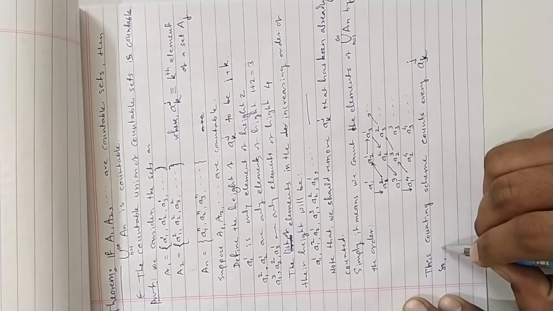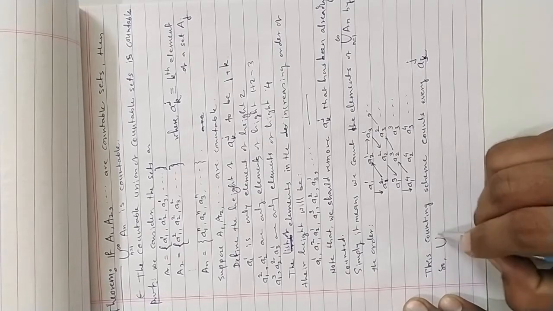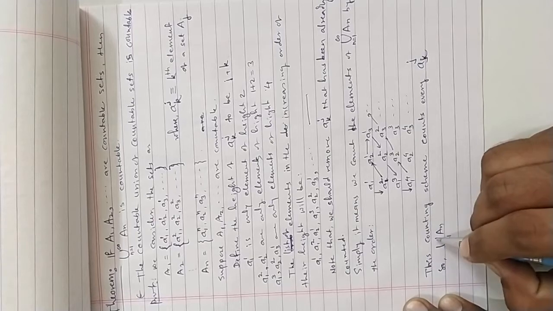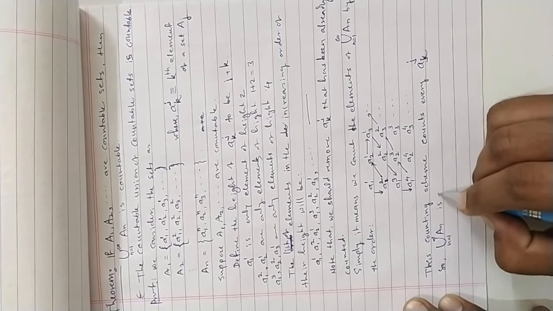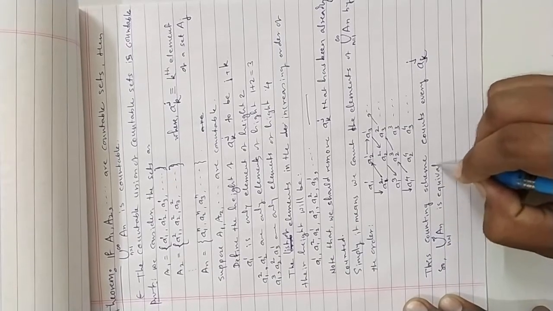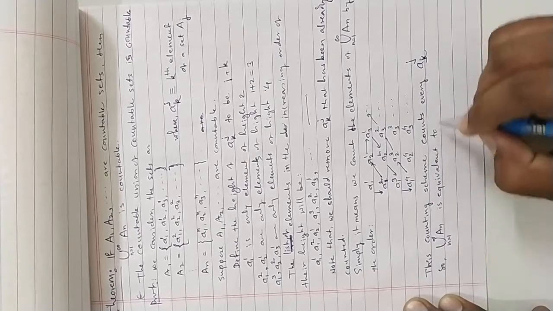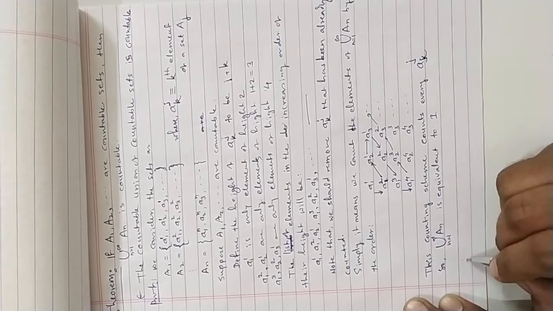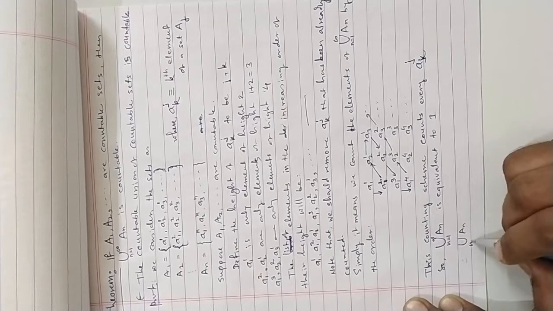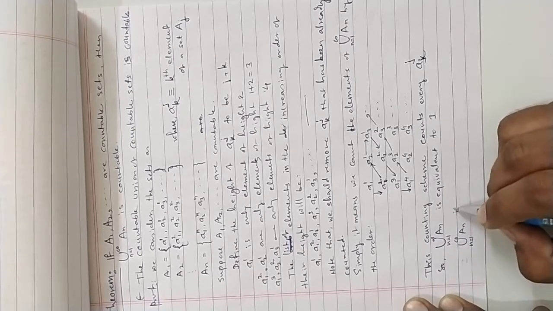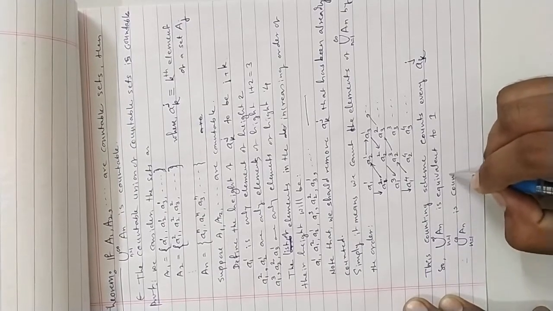So the union of An is equivalent to the set of positive integers. Therefore, the union of An is countable. Okay.